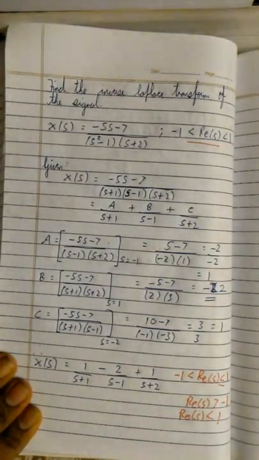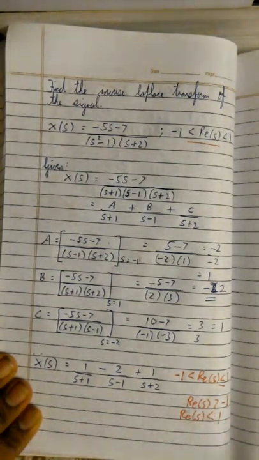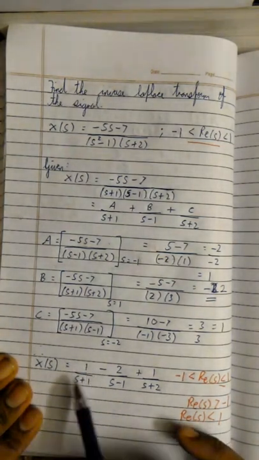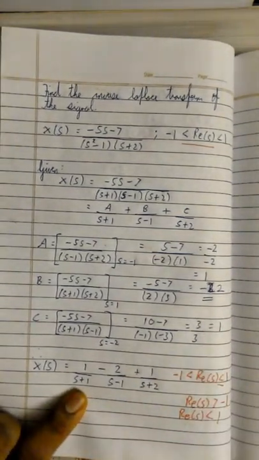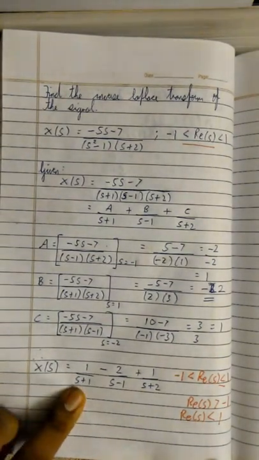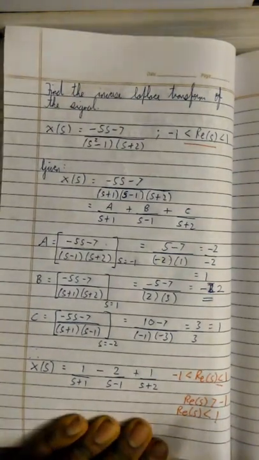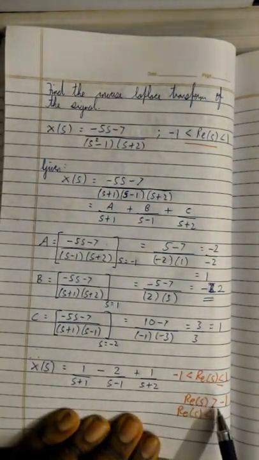Okay, so what I'm going to do is compare my given terms with this equation and see if it is a right-sided signal or a left-sided signal. So how do I do that? Let's take this for example. Here it is 1 by s plus 1, so the pole is s is equal to minus 1. If you look at this ROC, what did they say about it? The real part of s is greater than minus 1.